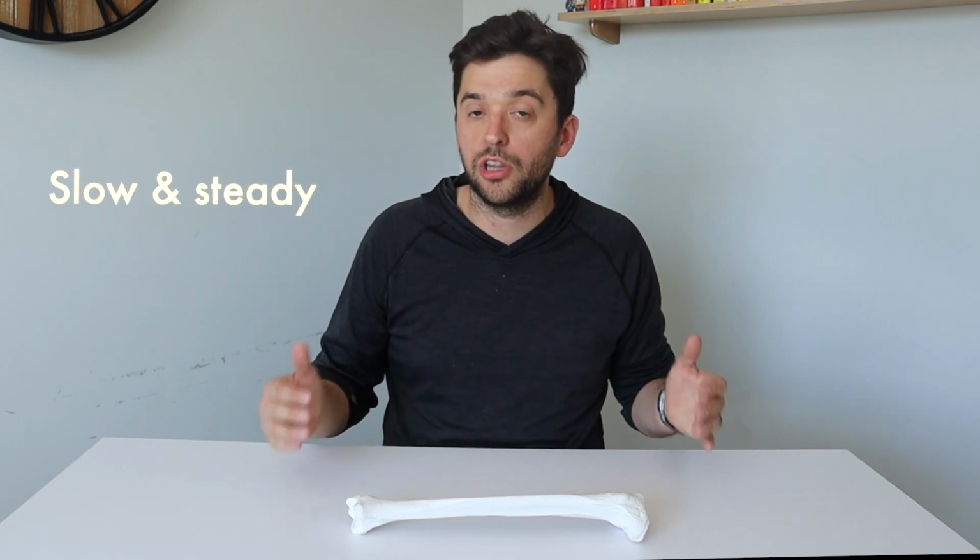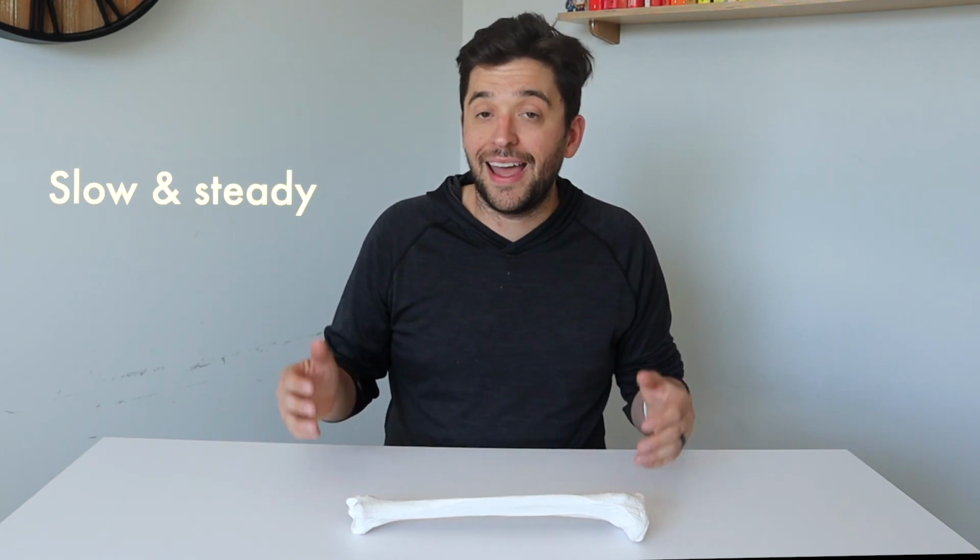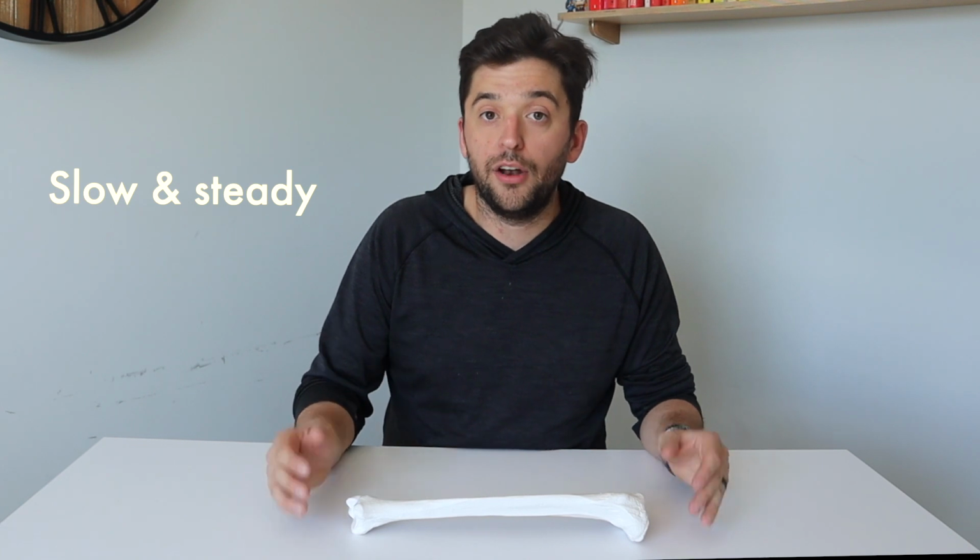That's why it's so important that the progression into running needs to be very slow and steady, needs to be accompanied by a solid strength and conditioning plan, and often needs to include some advice from a dietitian on how to properly fuel during this time period back to 100%.